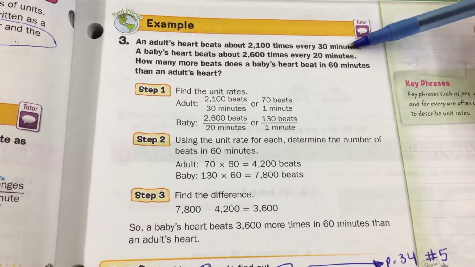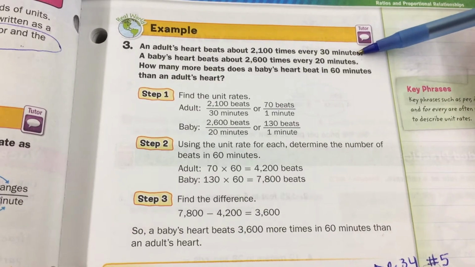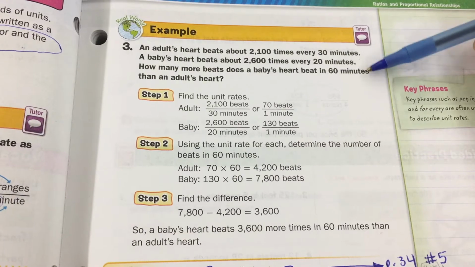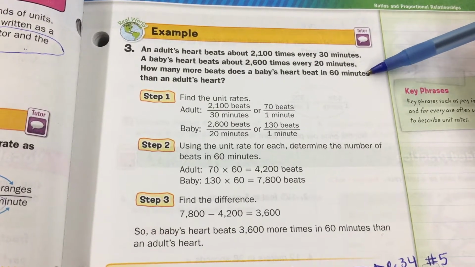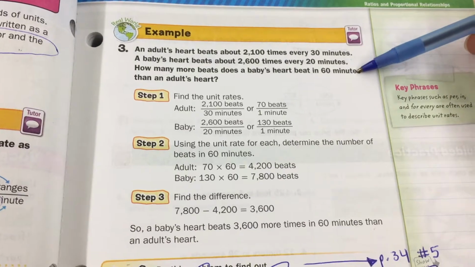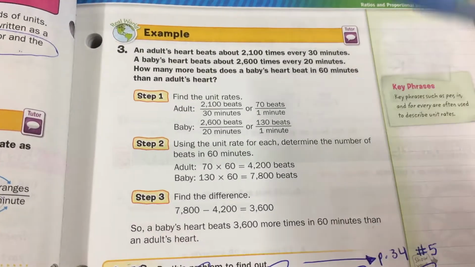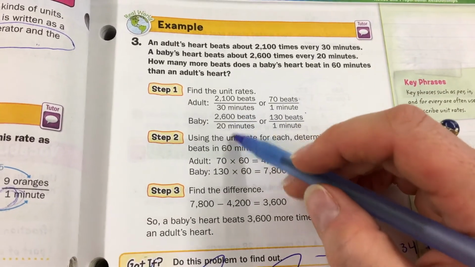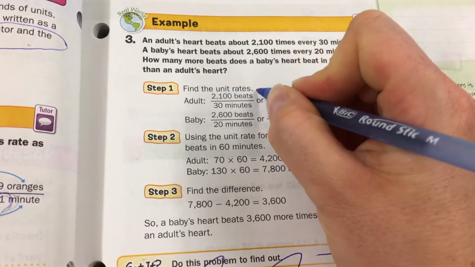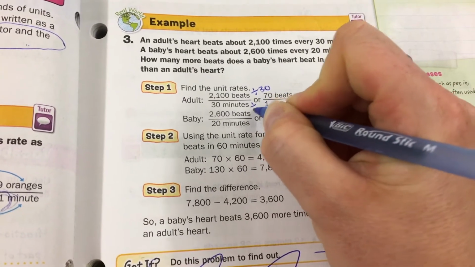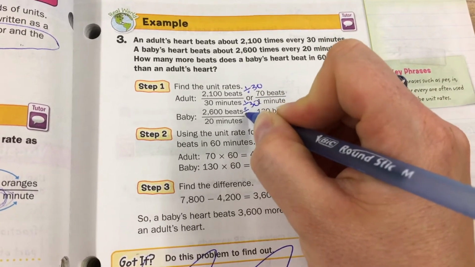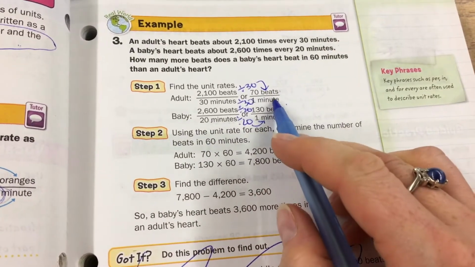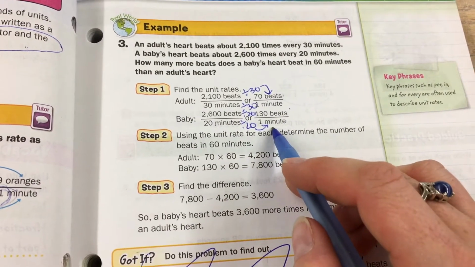An adult's heart beats about 2,100 times every 30 minutes. A baby's heart beats about 2,600 times every 20 minutes. How many more beats does a baby's heart beat in 60 minutes than the adult's heart? So if you first find the unit rate, that can get you beats per minute. So the numerator and denominator was divided here by the denominator. Same with this one's divided by 20 because that's the denominator. And it gave them 70 beats in 1 minute, 130 beats in 1 minute.